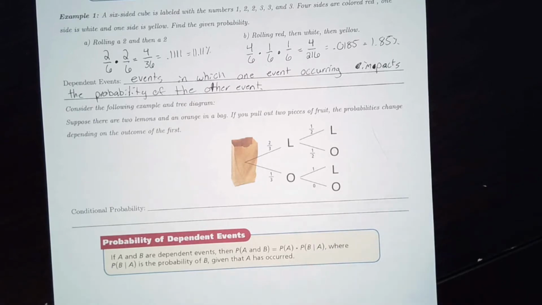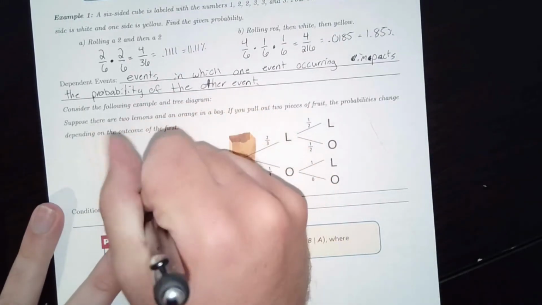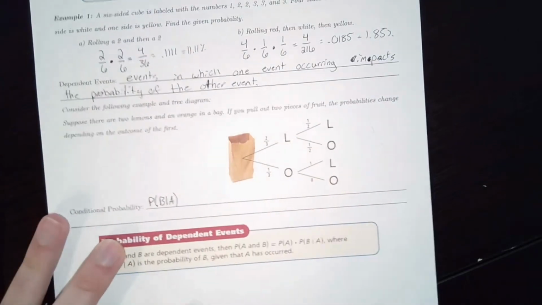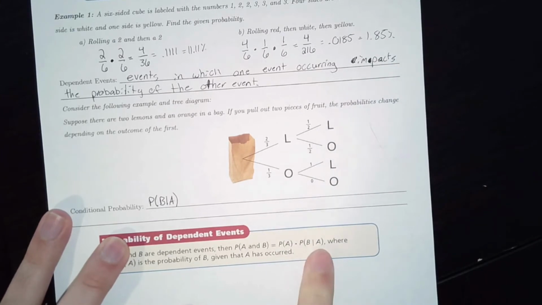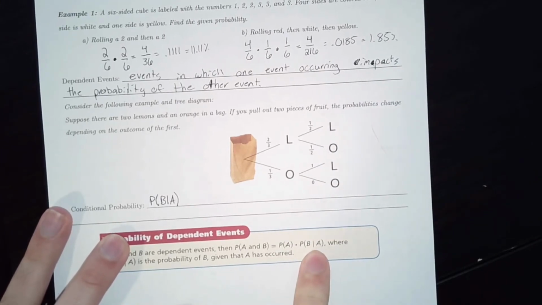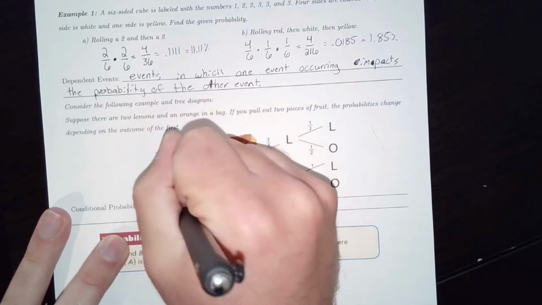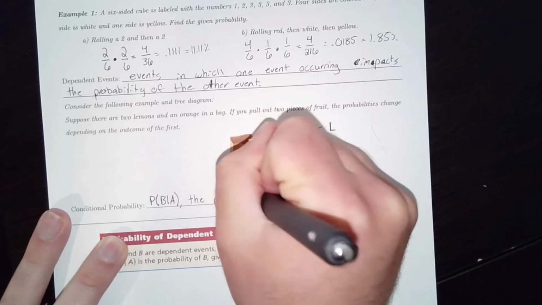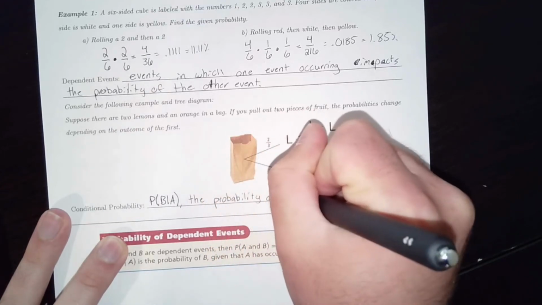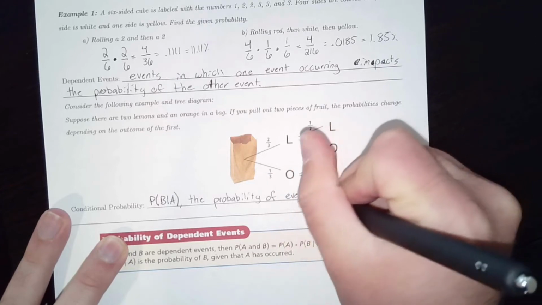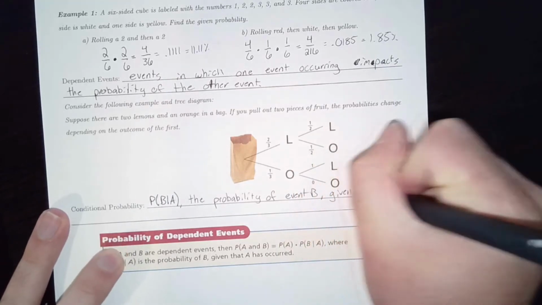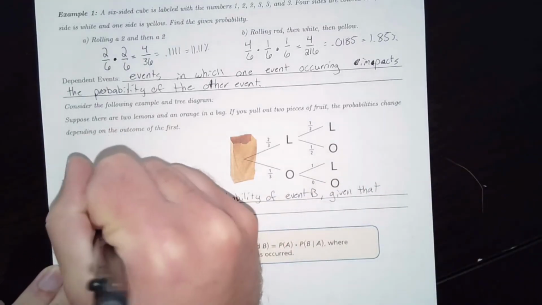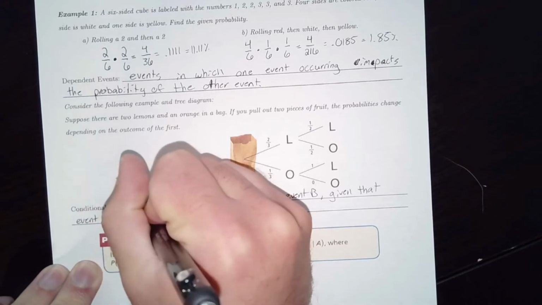The conditional probability is written this way: P of B with a line A. That line in the middle, which you can actually see here if you want to see what it looks like typed out, means that this is the probability of event B given that event A has already occurred.